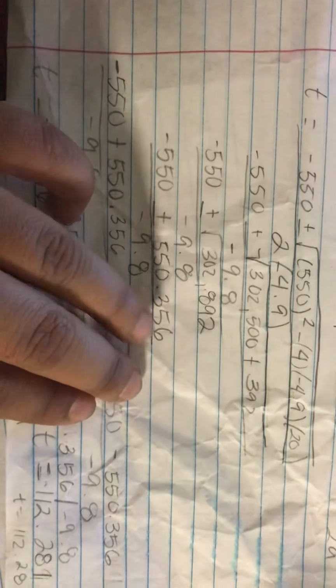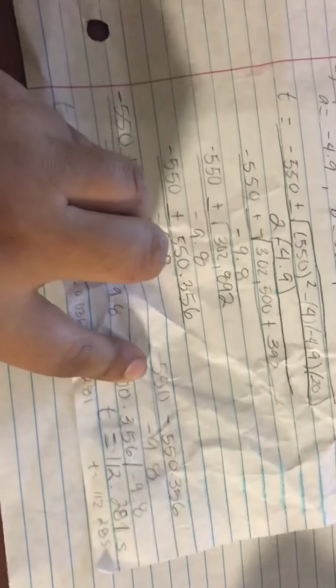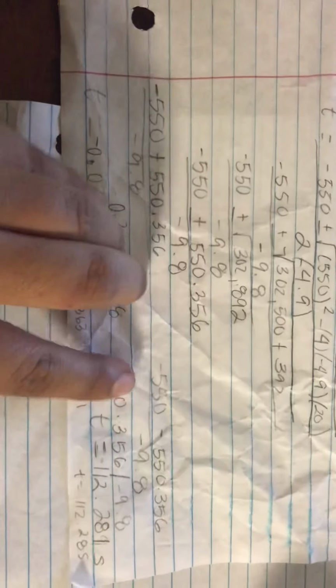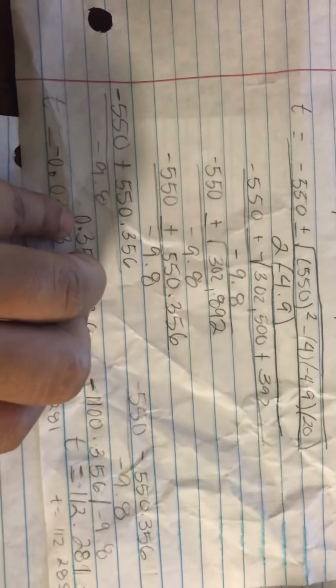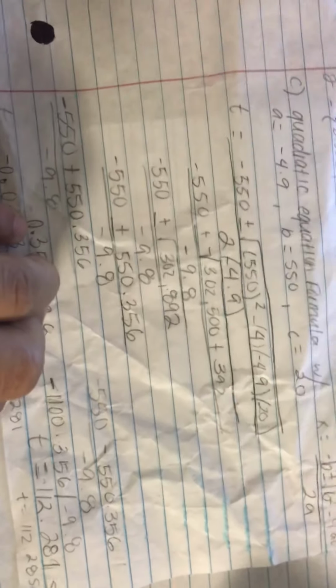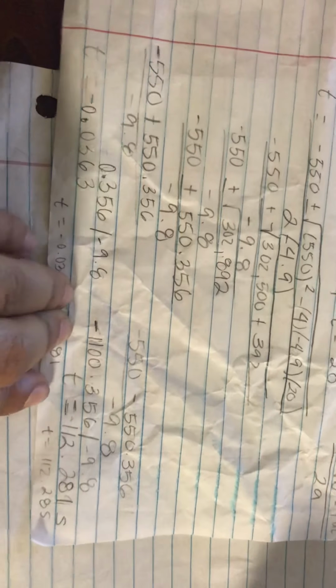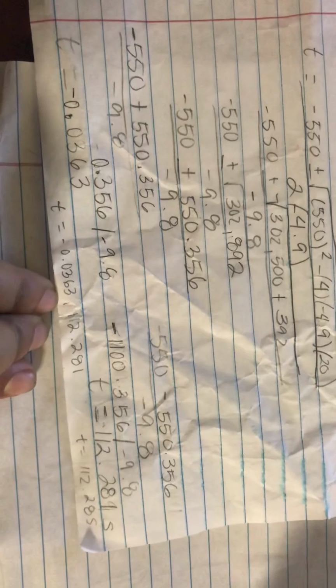And then after that, we do both plus and minus, which is negative 550 plus 550.356 divided by negative 9.8, which is gravity. And we divided it by gravity, and for t we got negative 0.0363 and 112.281, and that actually stands for the time. So now we have found time, which is 112.28 seconds.